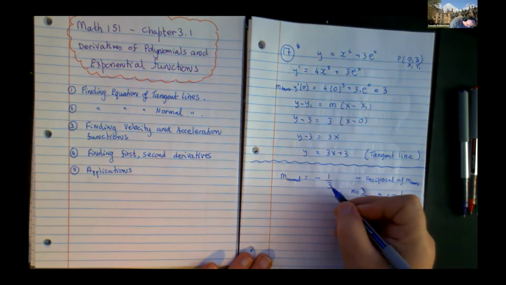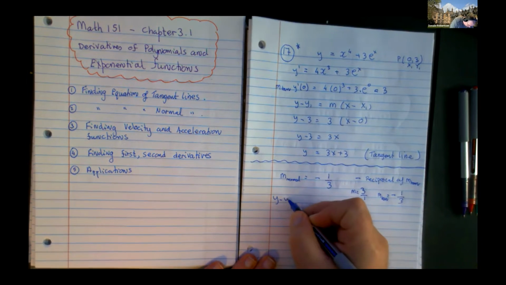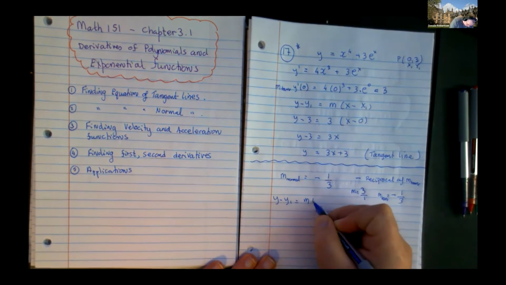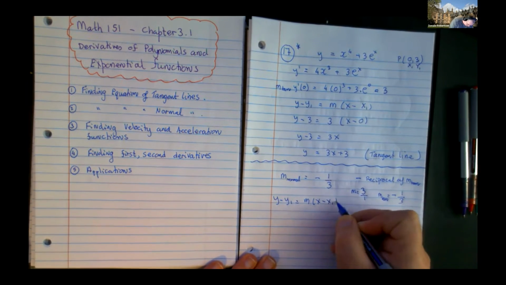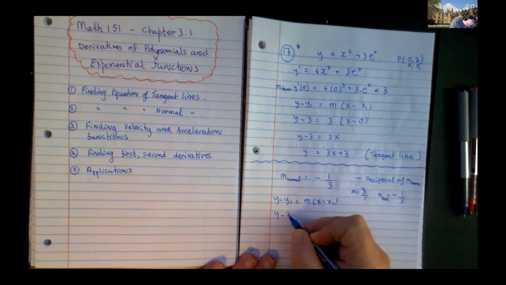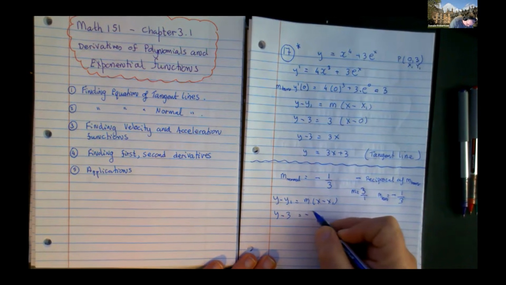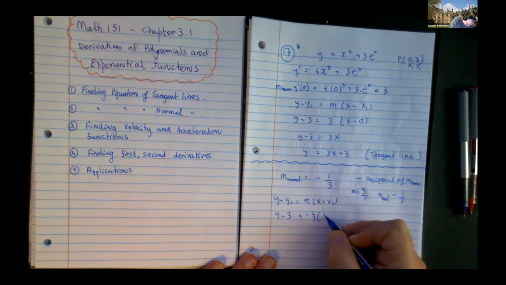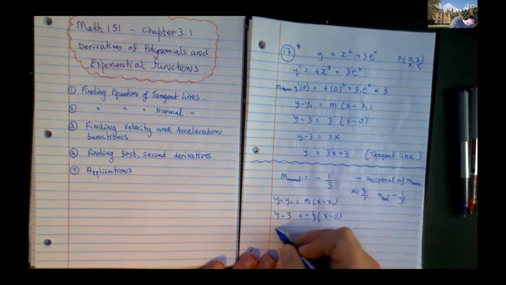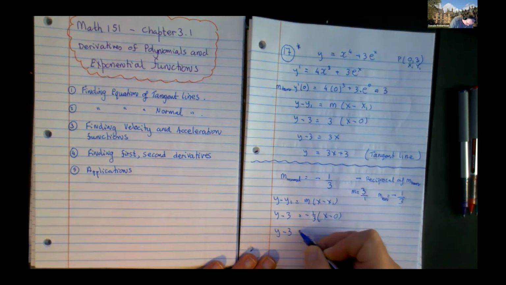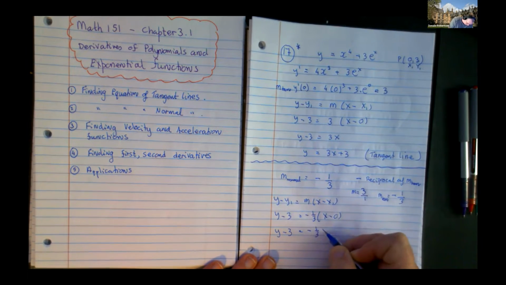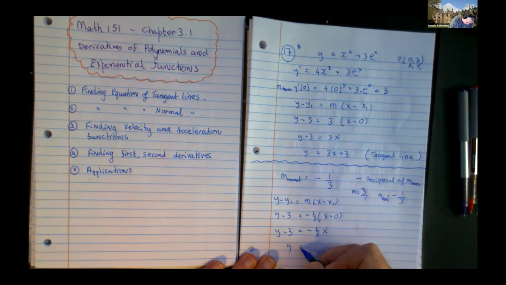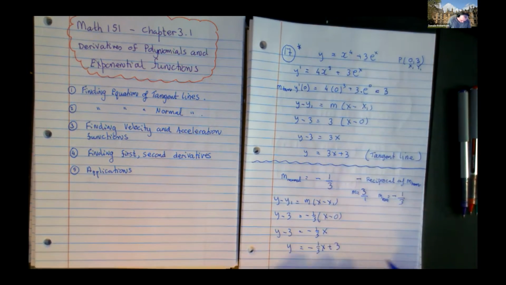Now, apart from that, you use the same equation, the point slope equation, except now the slope is negative a third. Distribute the negative a third, and add 3. And we call that the equation of a normal line.